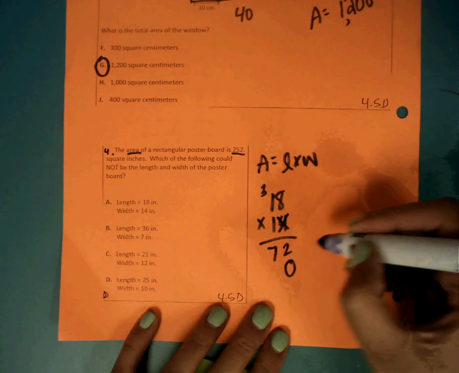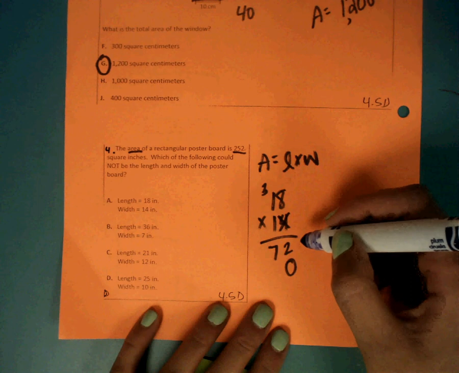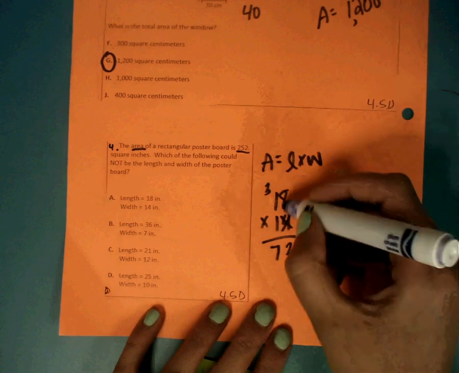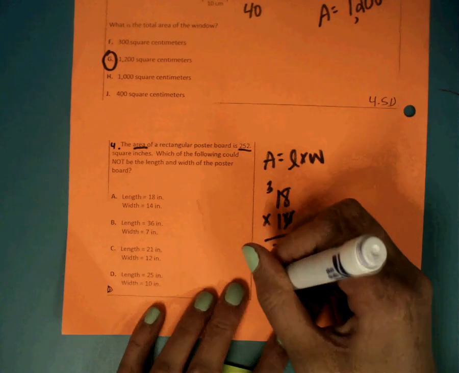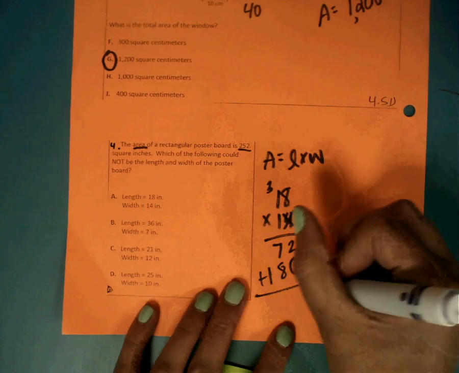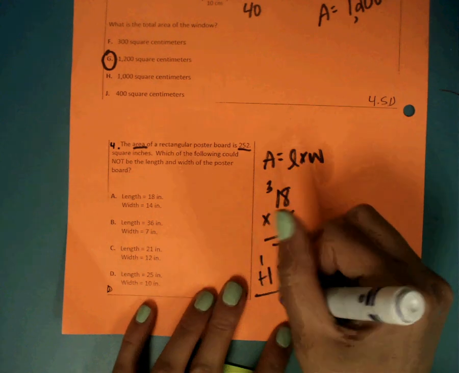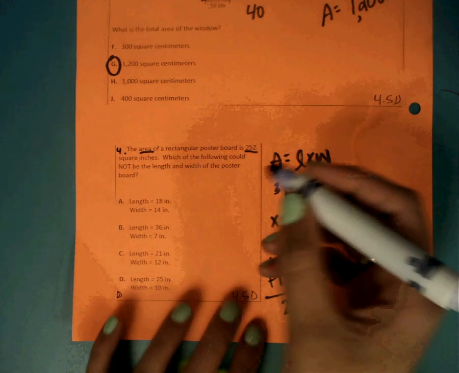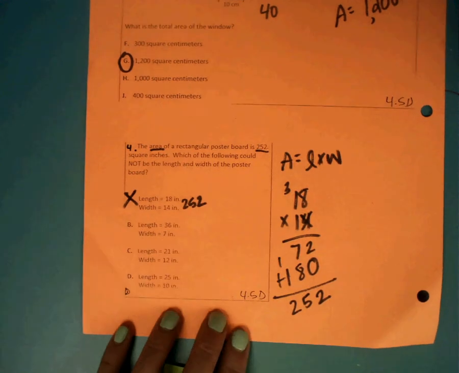Little brother goes to bed, big brother gets a cookie. Some of you are forgetting that step and it's stressing me out. Okay, 8 times 1, 8. 1 times 1, 1. 2 plus 0, 2. 7 plus 8, 15. 1 plus 1 is 2. So the area of this one is 252. So that can't be it.